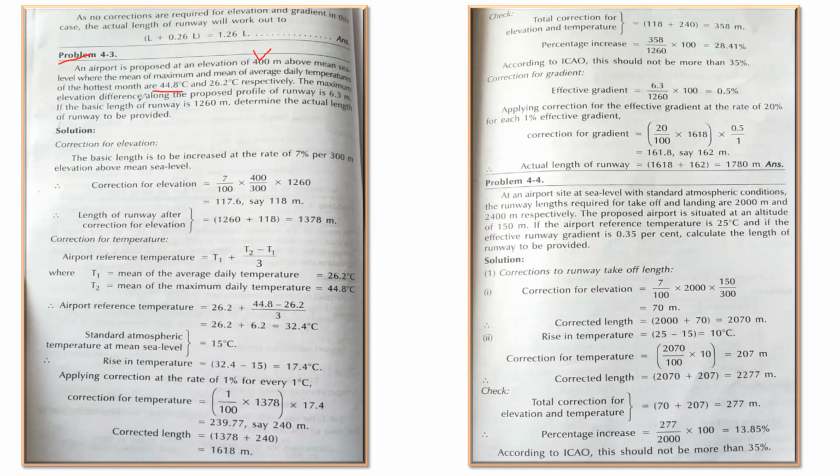The maximum elevation difference between the proposed profile of a runway is 6.3 meter. The maximum elevation difference, that is a gradient difference they have given, is 6.3 meter. If the basic length of a runway is 1260 meter, determine the actual length of the runway. So here all the three corrections have to be applied. The basic runway length is also given. So first we'll start with the elevation correction.